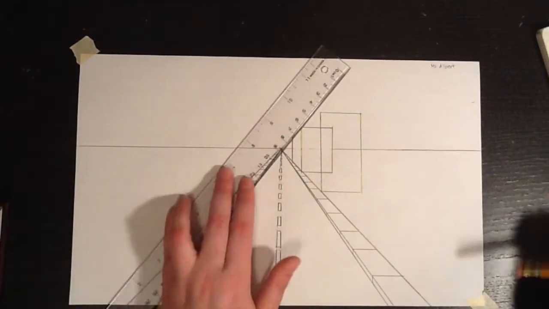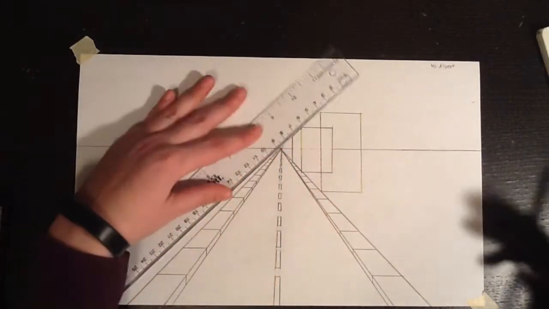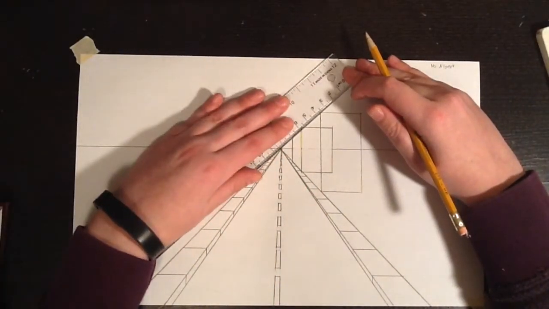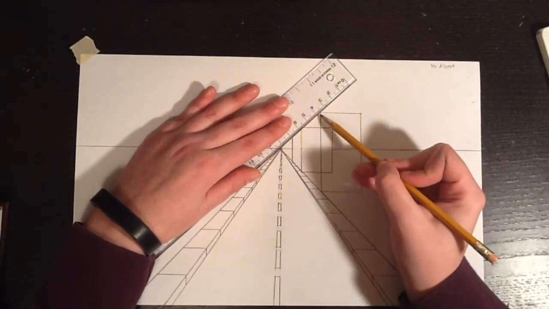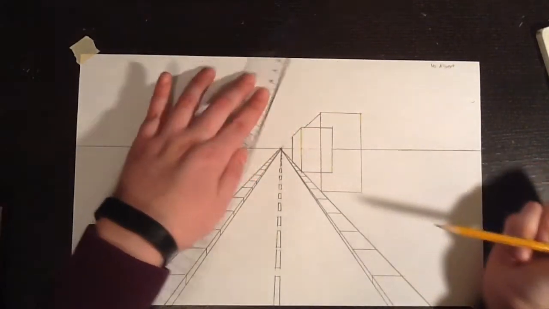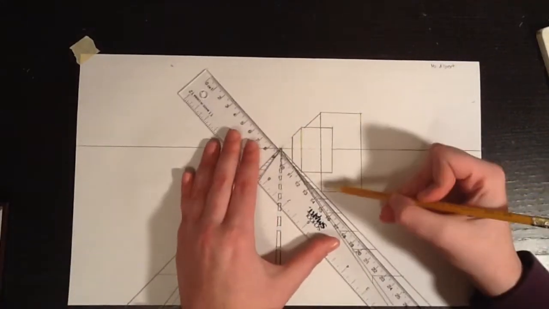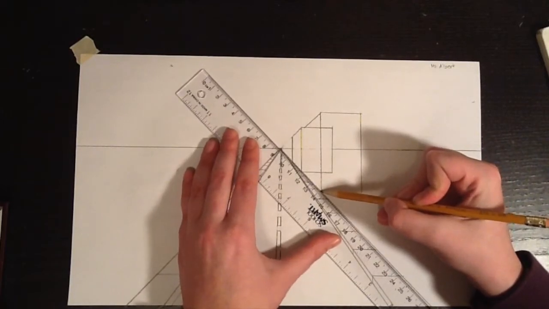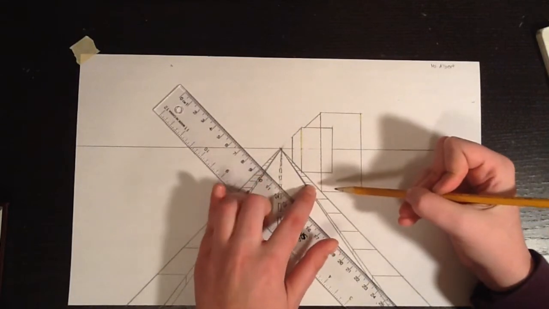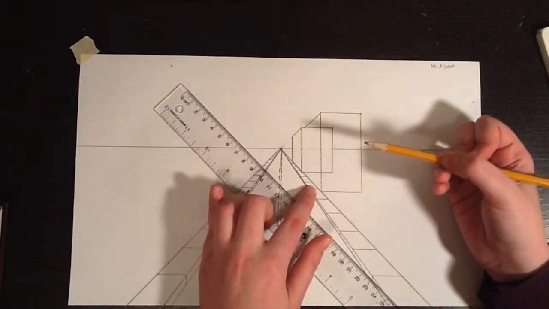Now what I'm going to do is determine where the side of the building is. So I'm going to go from my top corner to my vanishing point. Now you can see that if I continue this converging line, it's going to go through this building. So I'm actually just going to stop right there before it goes through the building. And if I try and go from the bottom corner here to the vanishing point, hopefully you notice I don't need to do anything because that line's already there. That's my sidewalk line. Okay?